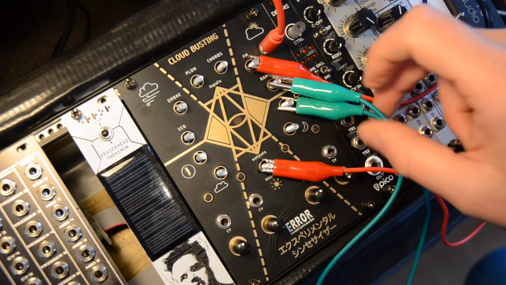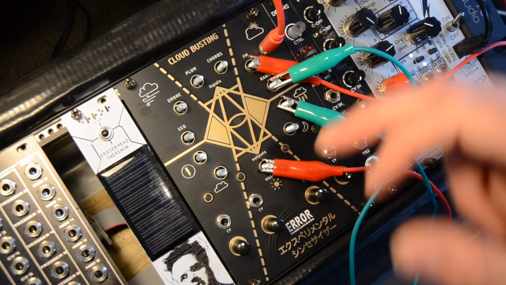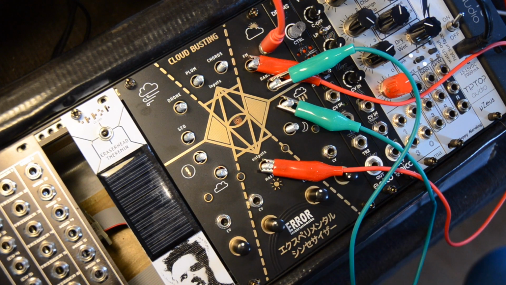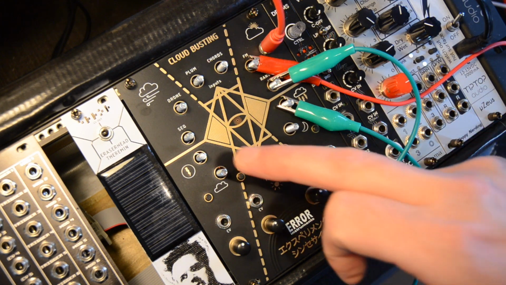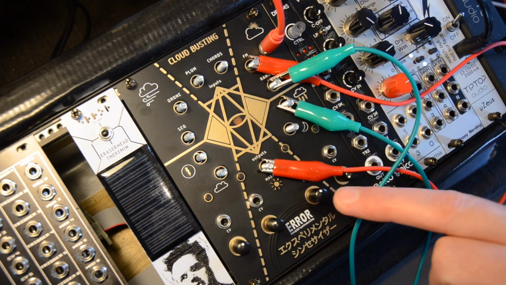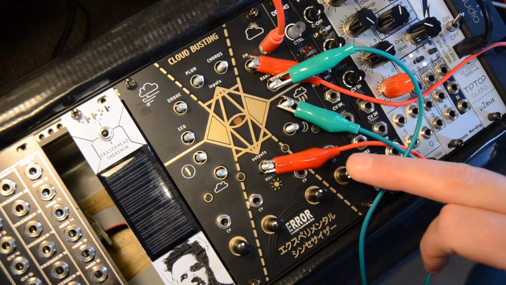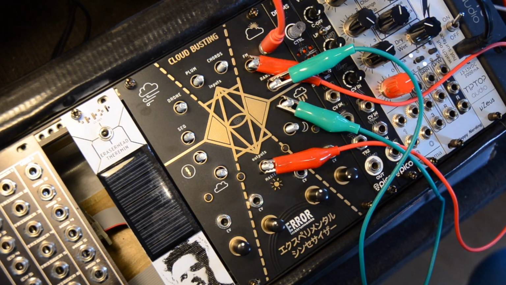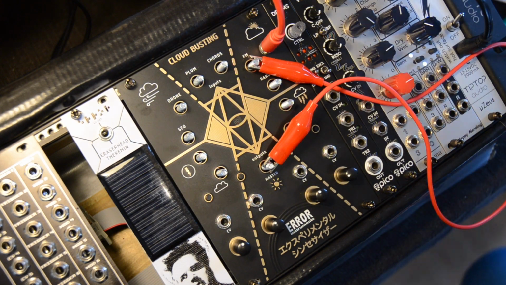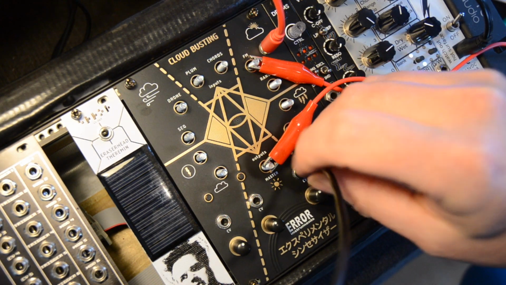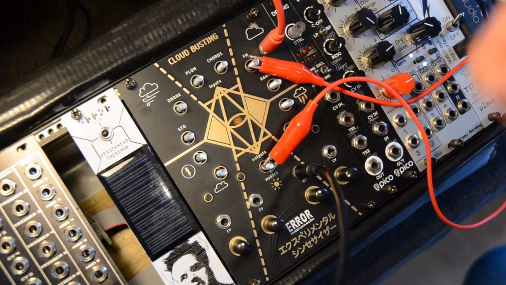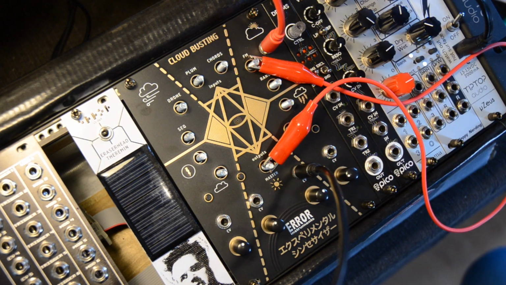I actually think that the thunderstorm switches between different waves from the bank of waves here, and that the other two influence the settings of either the index or the pitch of the modulator. So let me try patching in a control voltage. This is a sine wave coming from generate. Let me turn up the rate.